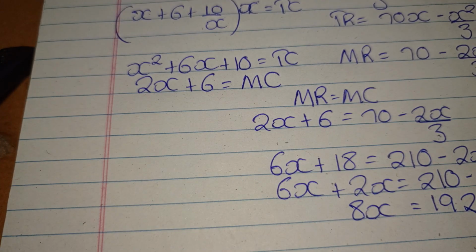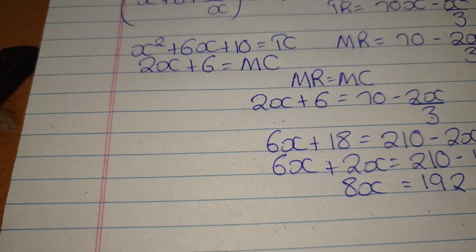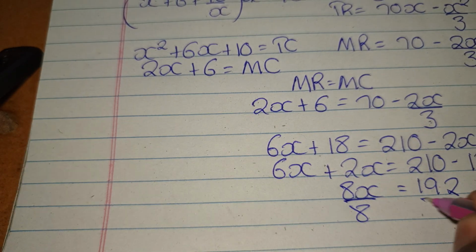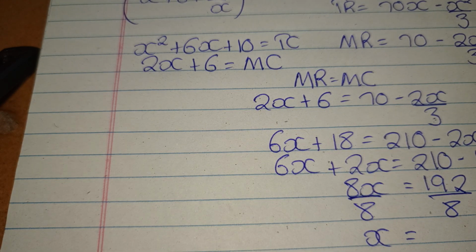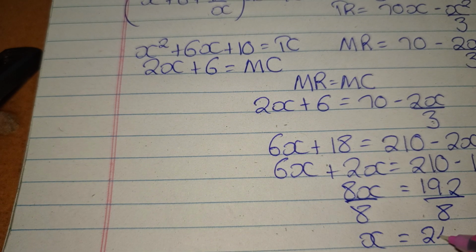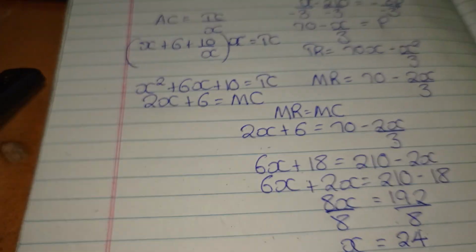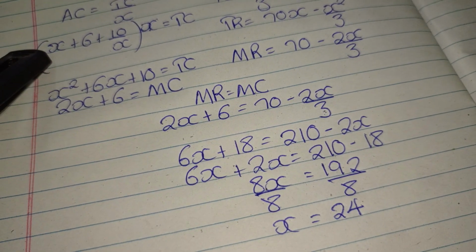Remember, our main purpose is to find the value of x, so divide both sides by 8. 8 goes into 192 24 times. So this is the value for the quantity, which is 24.